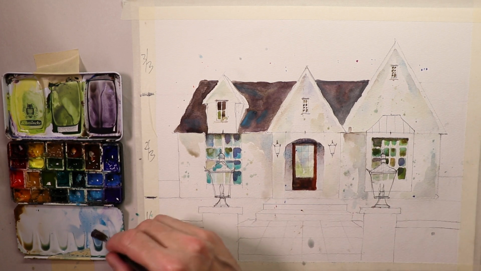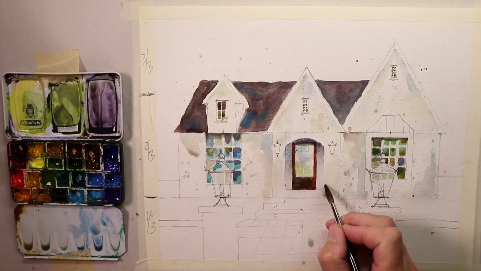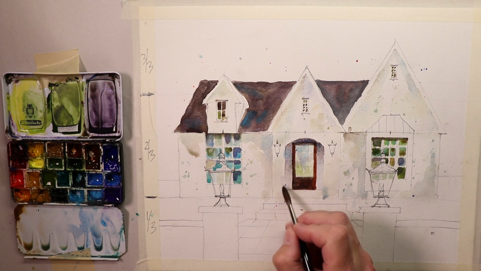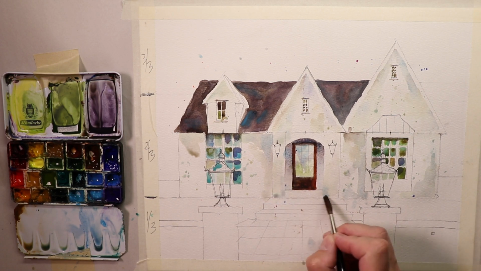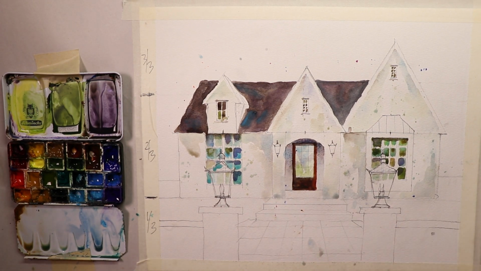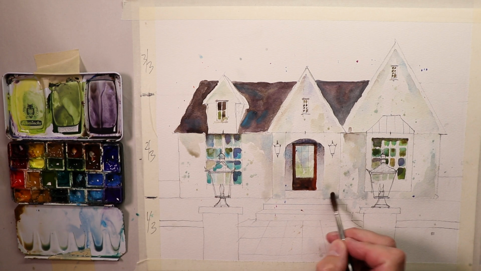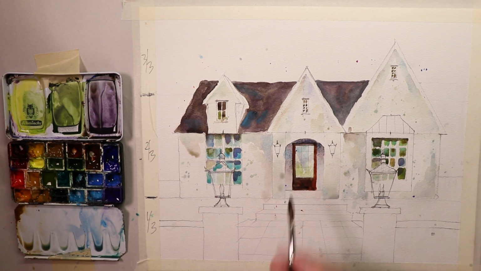I think that's good. There's a little bit of darker wash there. So I'm just trying to get everything pretty close to what I'm seeing. And that looks pretty good.